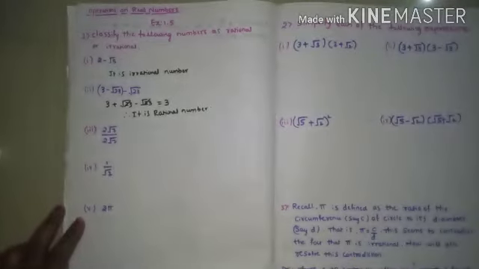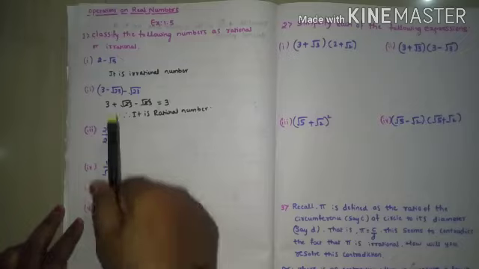The numbers which are non-perfect squares present under a root are called irrational numbers. Perfect squares means what? Square numbers are called perfect squares. For example, 1 square is 1, 1 is a perfect square. 2 square is 4, 4 is a perfect square. 3 square is 9, 9 is a perfect square. 4 square is 16, 16 is a perfect square. 5 is not a perfect square because it is not a square number.